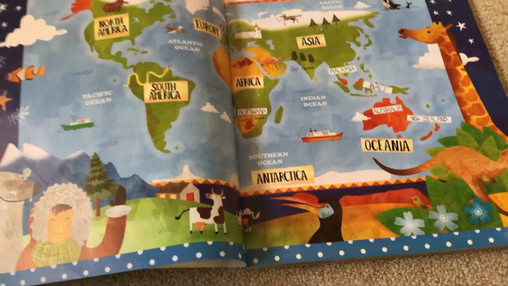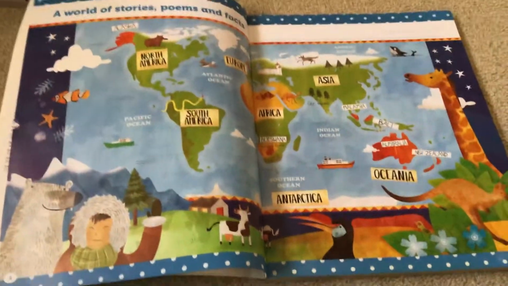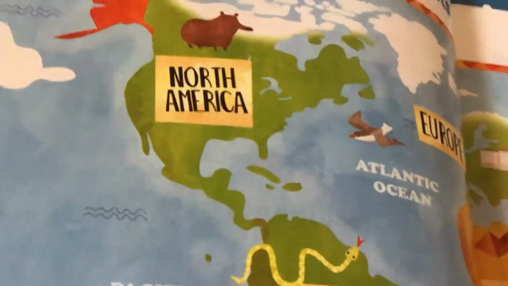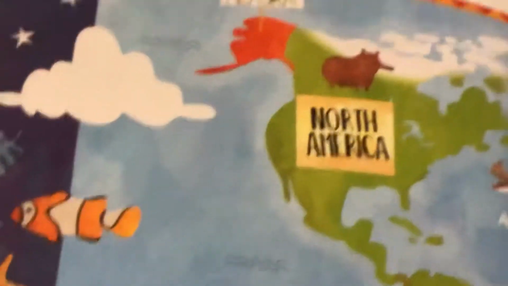Now, let's start. Now we got pages. So this is the map of the world. Now I'm going to have some zoom ins. Here we got Alaska on North America. Alaska is a part of the USA, as you see.